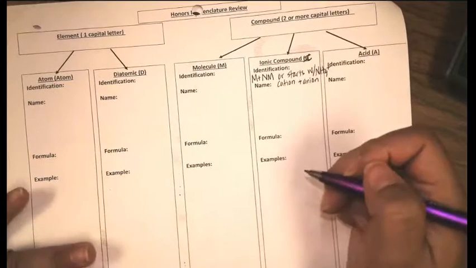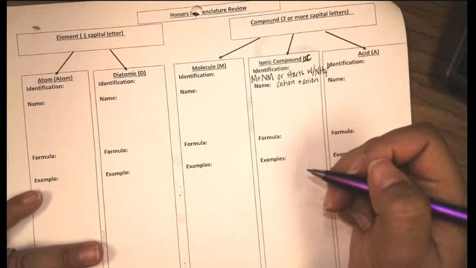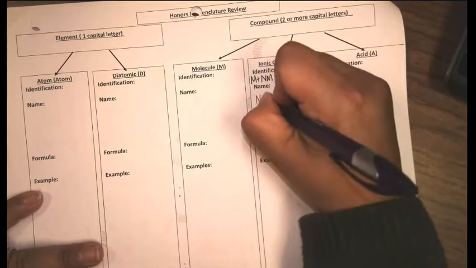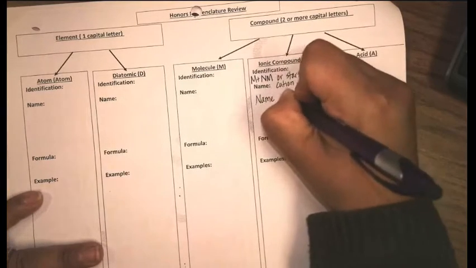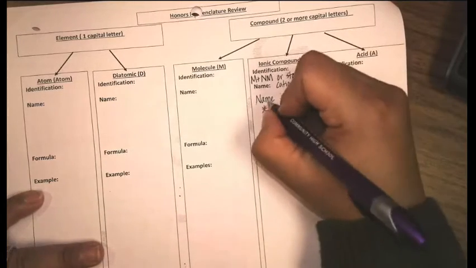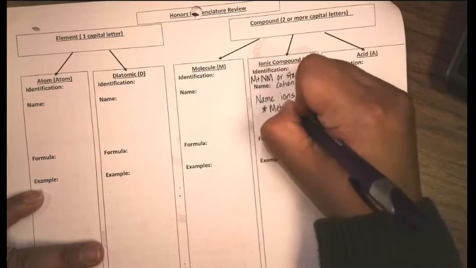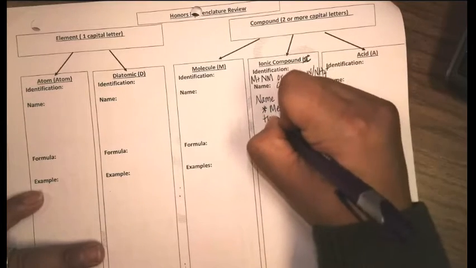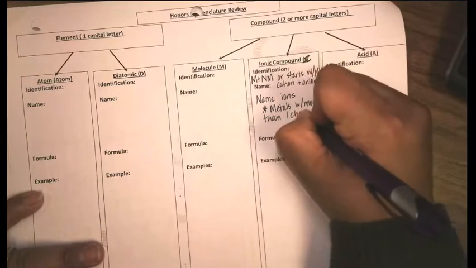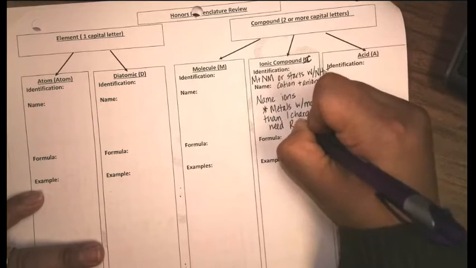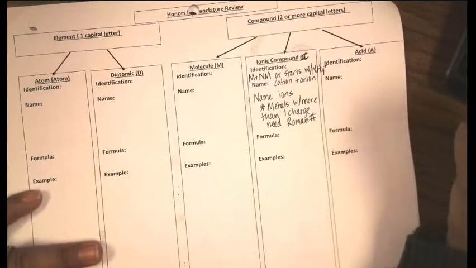The name, right, is we're going to name the ions, but, right, we might need metals with more than one charge need Roman numeral, right?